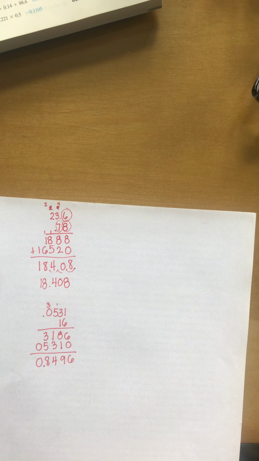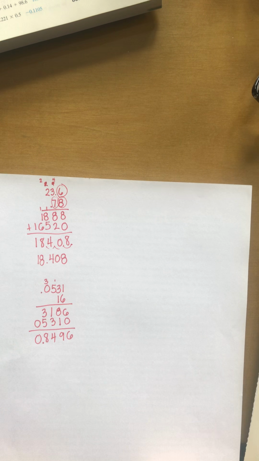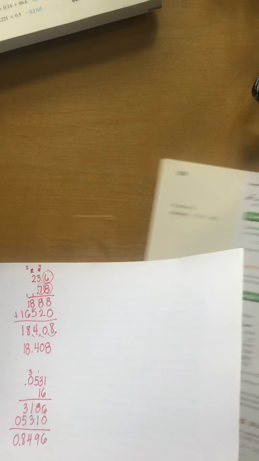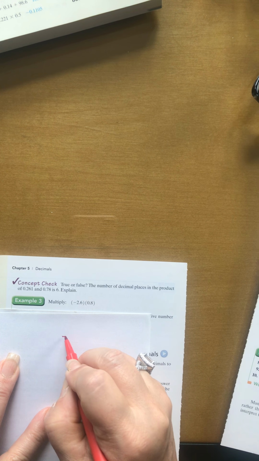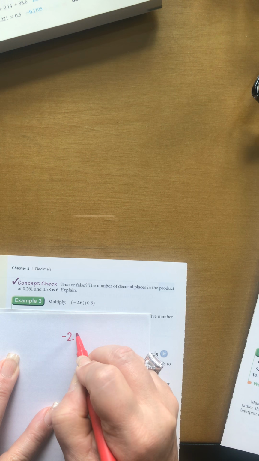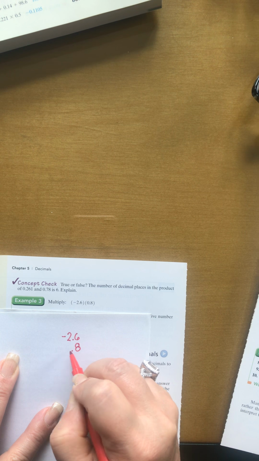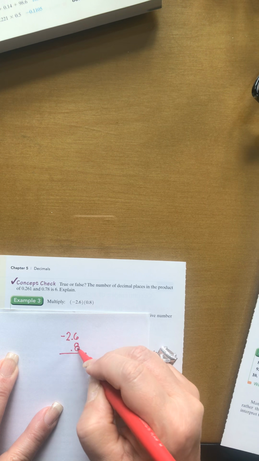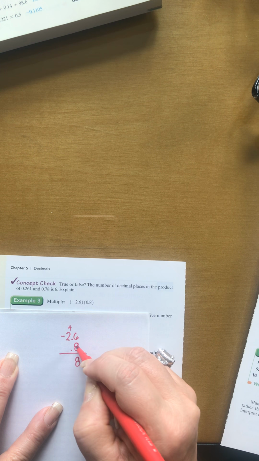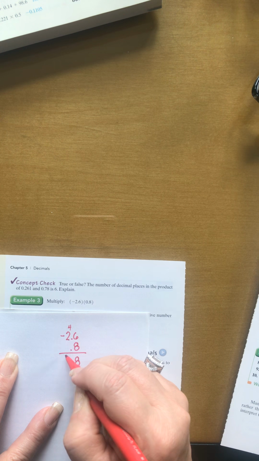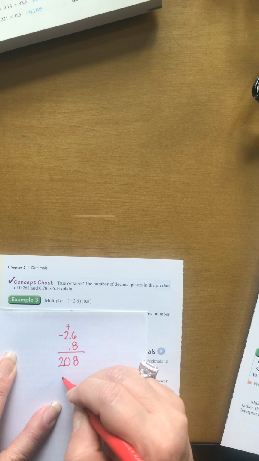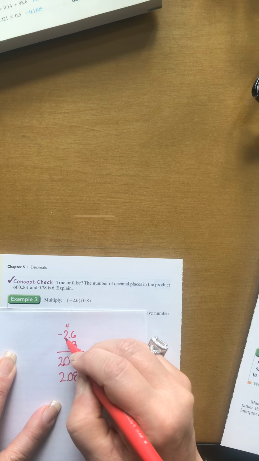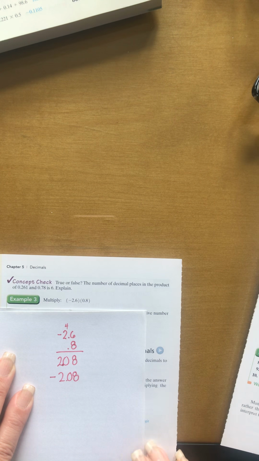Okay, example number 3 is multiplying negative 2.6 times 0.8. So you're just going to go ahead. 6 times 8 is 48. 8 times 2 is 16, plus 4 is 20. And then you're going to go 2 places in. So it's 2.08, but because one of our numbers is negative, our answer is negative 2.08.